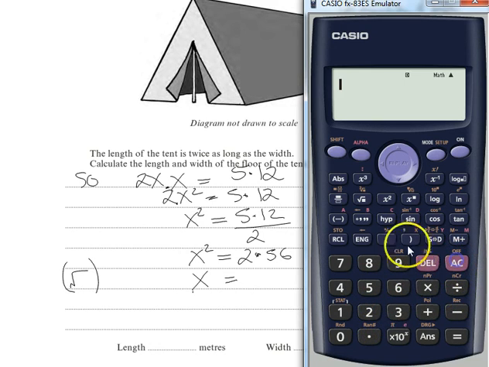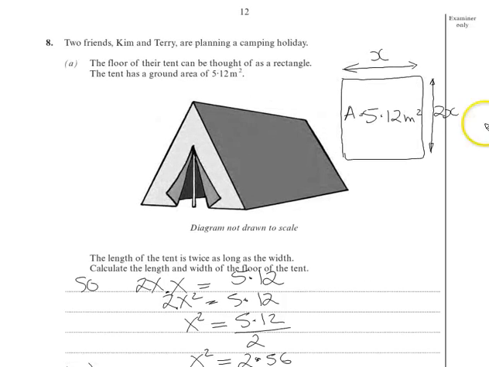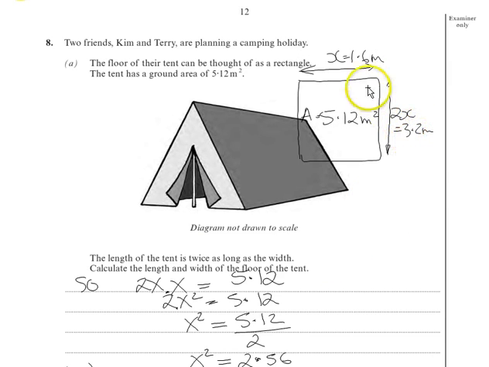Square root, I use this and put 2.56 inside, yeah? Just press equals. And what do we get? 1.6. That's nice. And that would be meters, wouldn't it? Agreed? So that would be the x value. This one would be 1.6 meters, and the 2x would equal 3.2. Oops, that's a bit of a mistake. So what I'm going to do is I'm going to cheat, of course, and I'm going to move all that because I don't like to put it in the margin there. I'll move it over to there. Okay, so this is 3.2.